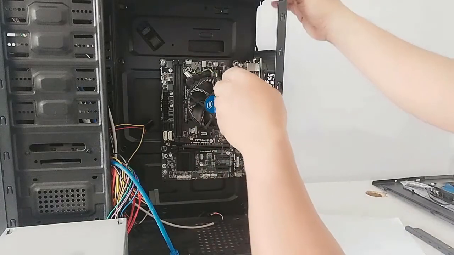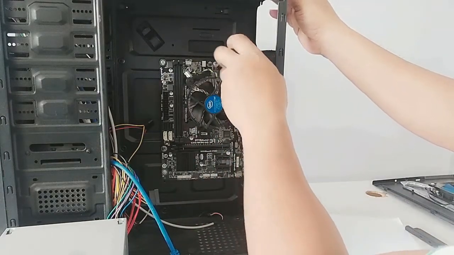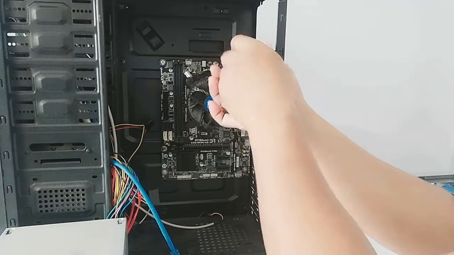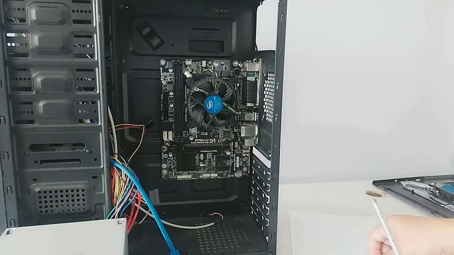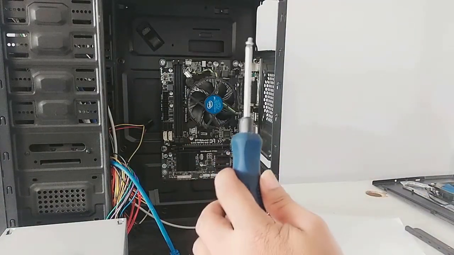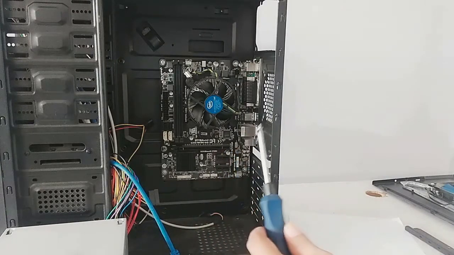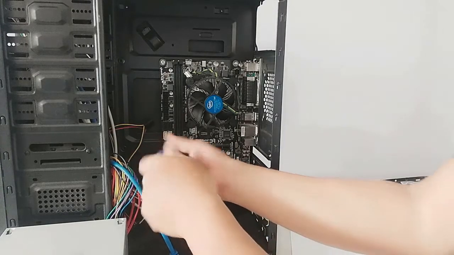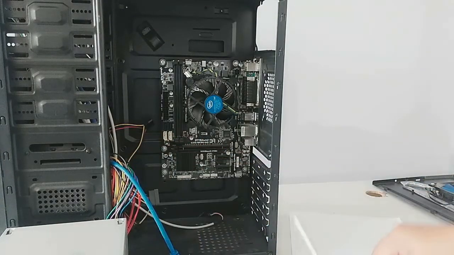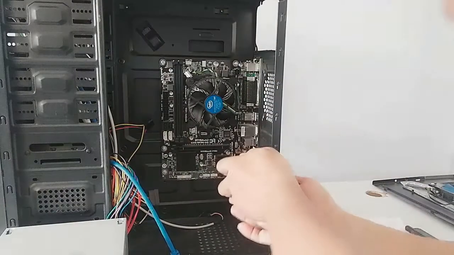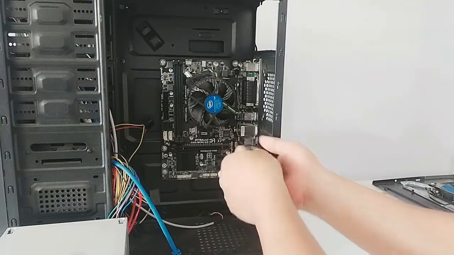If possible, use a screwdriver that is magnetic so that your screws will not easily fall inside your system case, and then it will be difficult for you to locate them. So use magnetic screwdrivers. And the last one is in here.